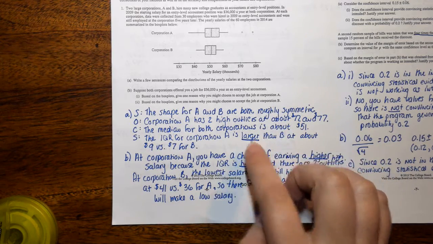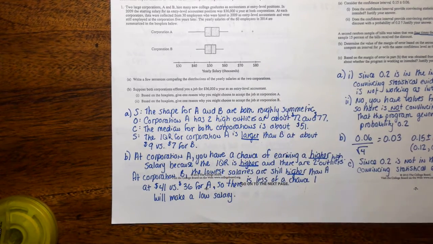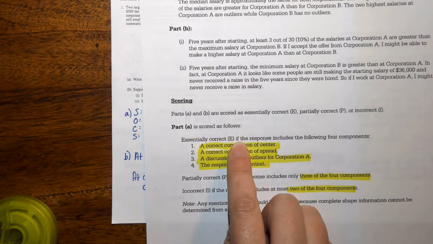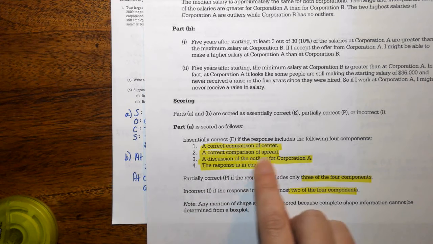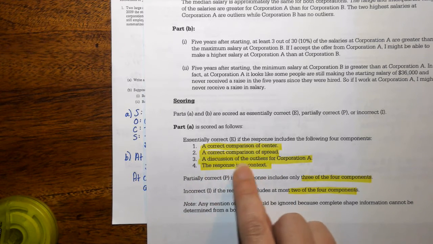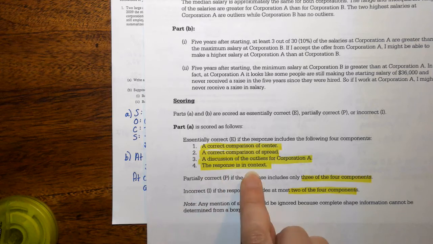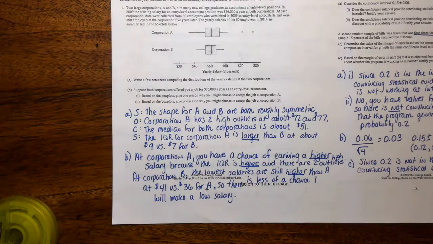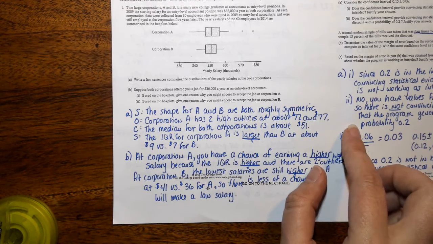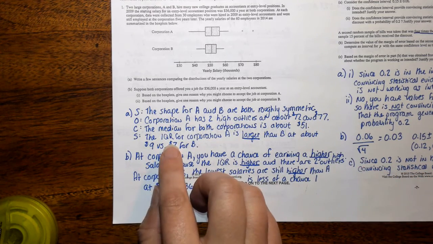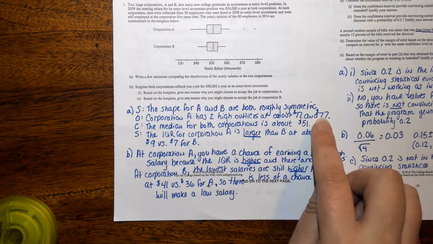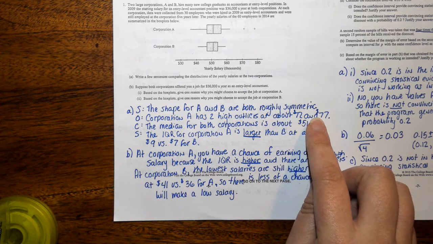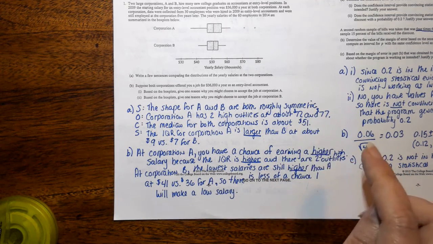I have scores with comparisons of the box plots. And for question 1, it says essentially correct, E, if you include the following 4 components: a correct comparison of center, a correct comparison of spread, a discussion of the outliers for corporation A, and the response is in context. In context in this case I think is referring to corporation A and then dollars. So you need to make sure that those dollar signs are included to get credit for your context.